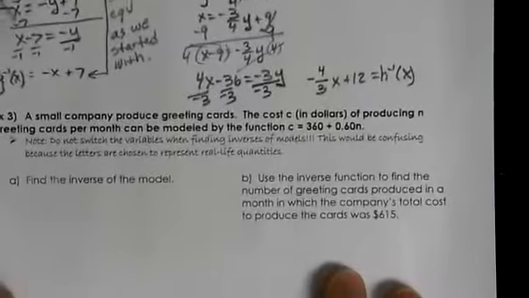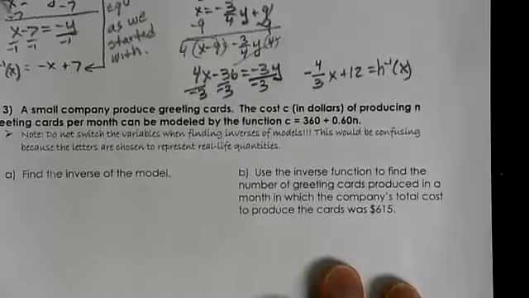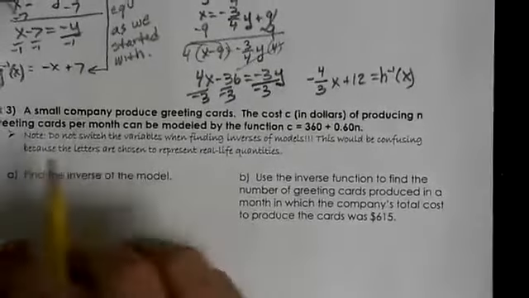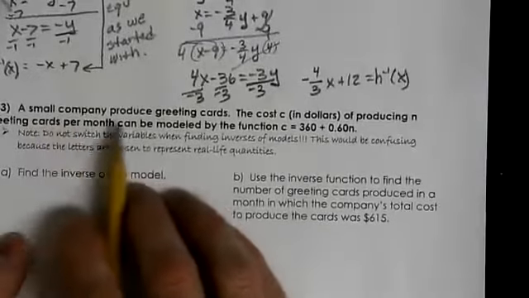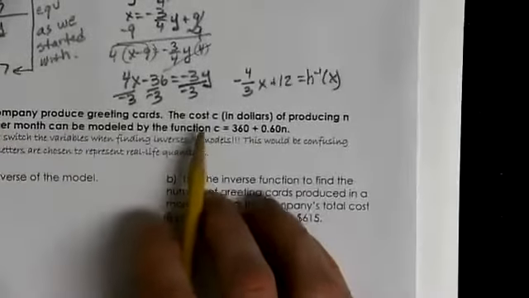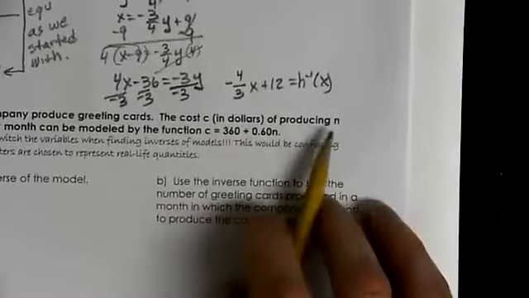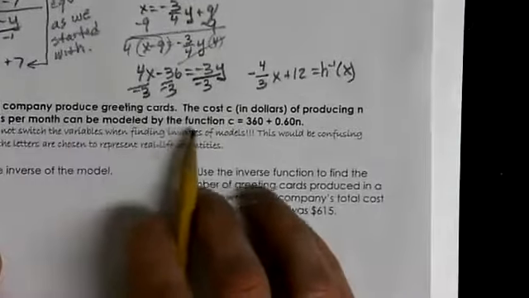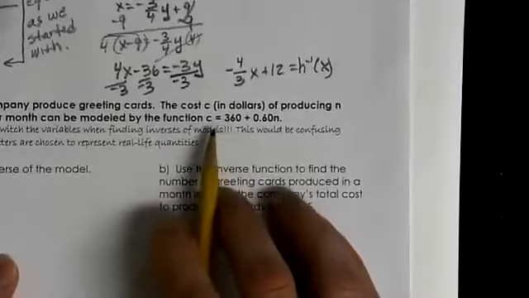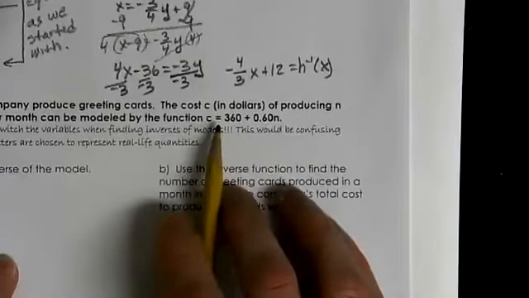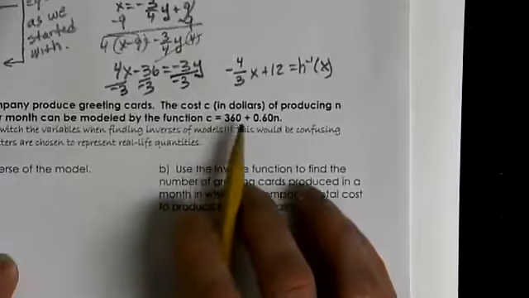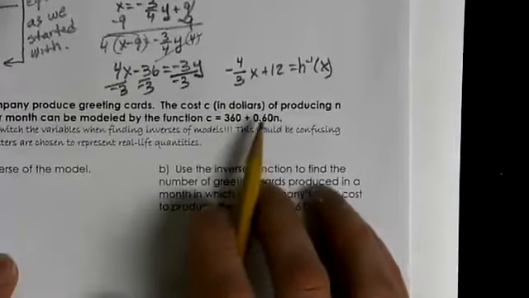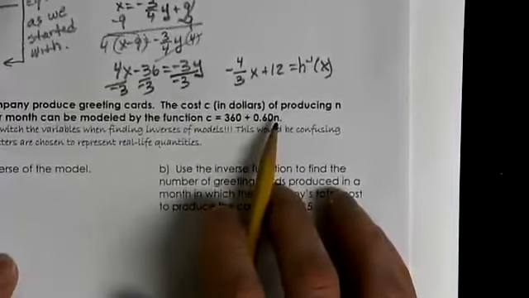So we're going to look at a story problem now. A small company produces greeting cards. The cost in dollars of producing n greeting cards per month can be modeled by this equation. The cost equals $360 plus 60 cents for every card.